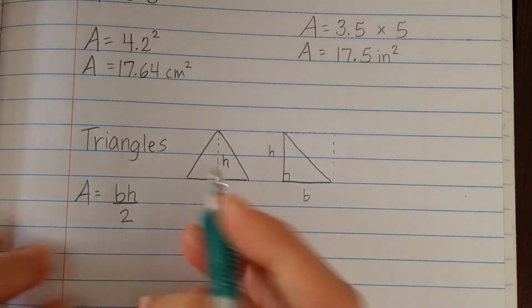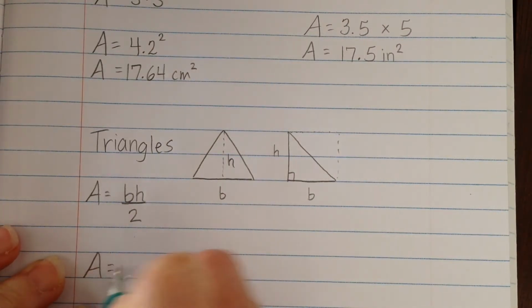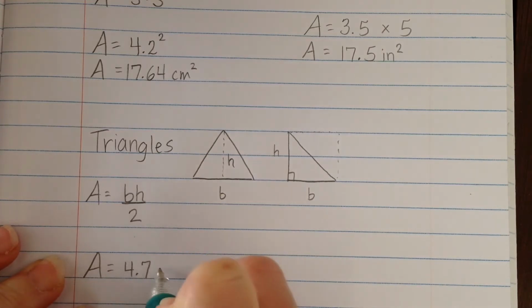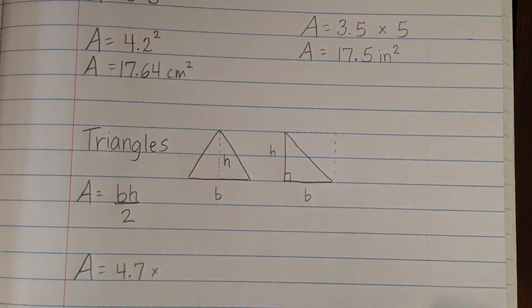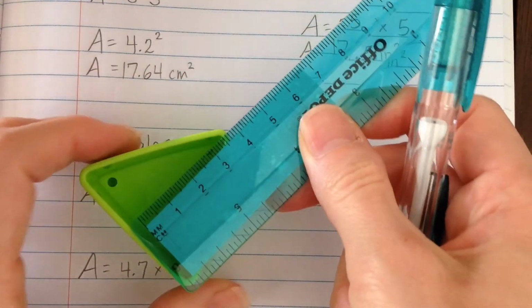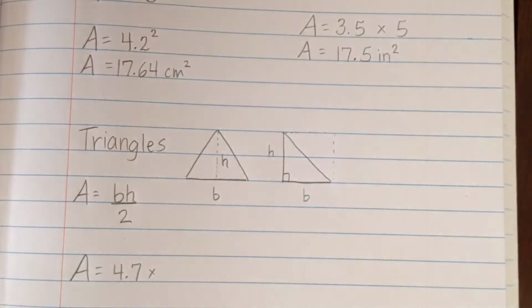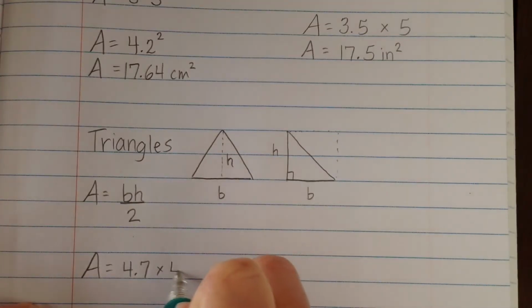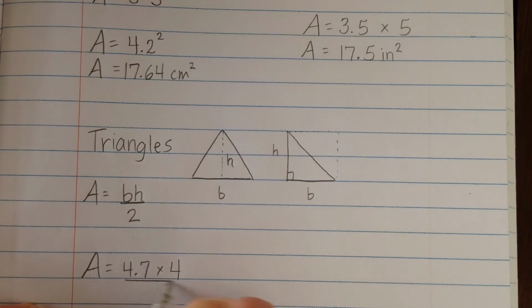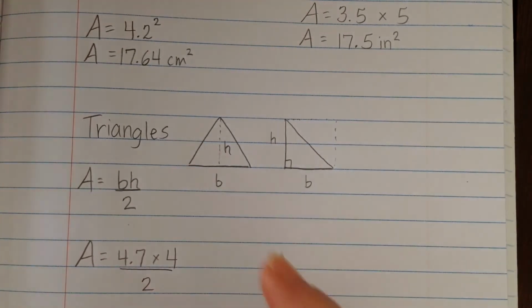4.7. Alright, so our triangle is going to be about 4.7 for the base times, let's do centimeters again, and well, that's a nice even 4, I think. 4 centimeters tall, so 4.7 times 4, and then we'll divide by 2. And remember, you have to follow order of operations, so we will multiply and then we will divide.